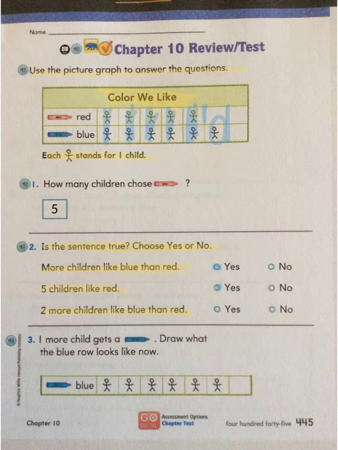Well, remember, we matched them. At the top here, we matched them. And we saw only 1 more liked blue than red. Not 2 more. So that one is no. So mark the no box. Okay, let's move to number 3.